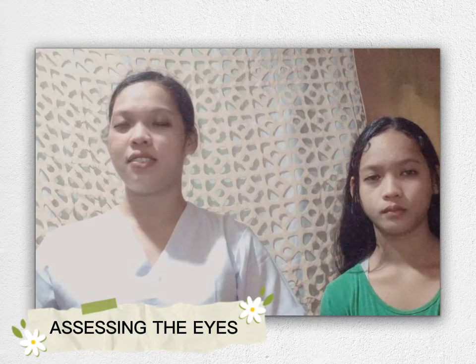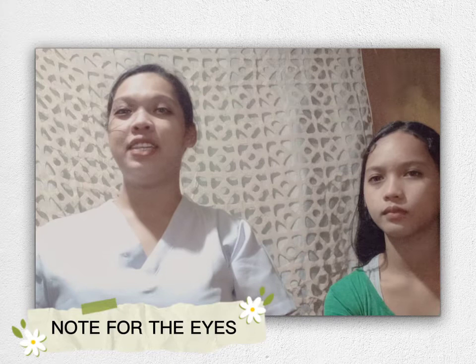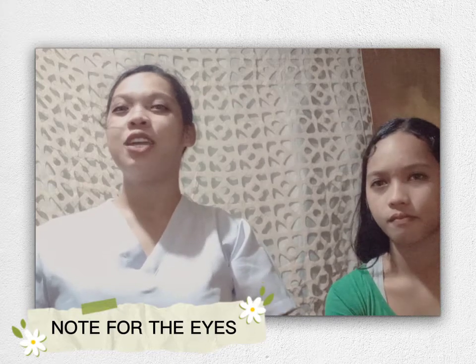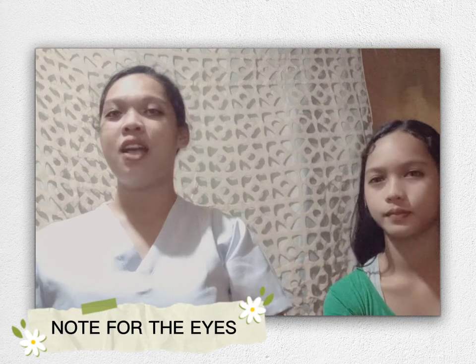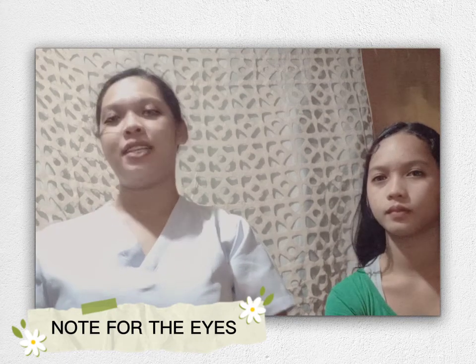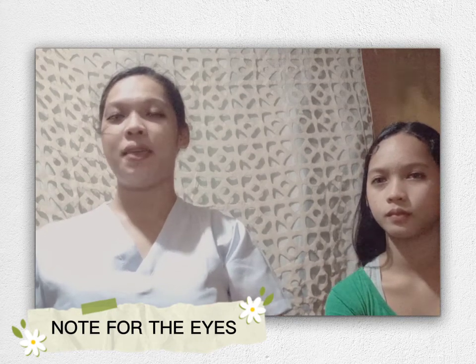No ptosis. So for eyes inspection, detect abnormalities such as ptosis, styes, conjunctivitis, or scleral color. Some abnormalities are associated with systemic disorders.